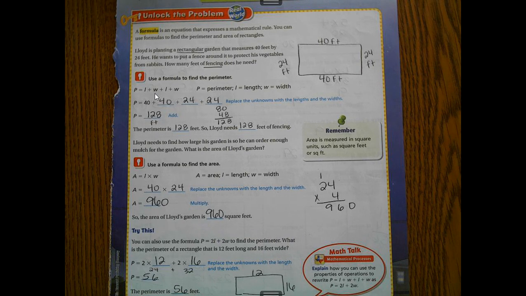Well, right now, when you just start with a formula, those letters are unknown. We don't know what they are. We're trying to figure out what the perimeter is. So we want to start replacing the letters with things that we know. So we know that the length is 40 and the width is 24. So we're going to start replacing the letters with numbers, and then now we can add those together and get our perimeter. So the perimeter is 128 feet. So he is doing 128 feet of fencing, because that's what perimeter is. Think about like a fence going all the way around his garden.